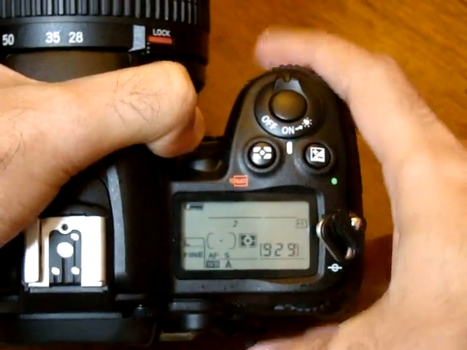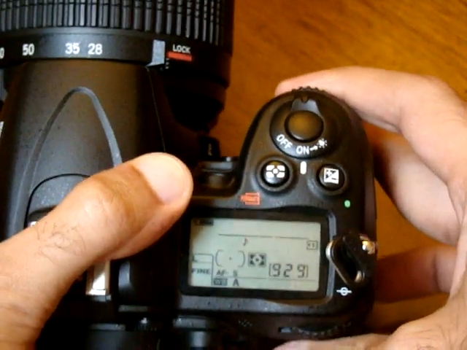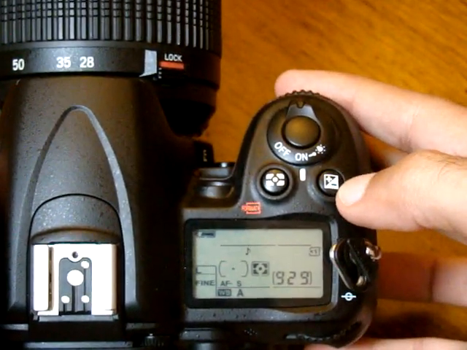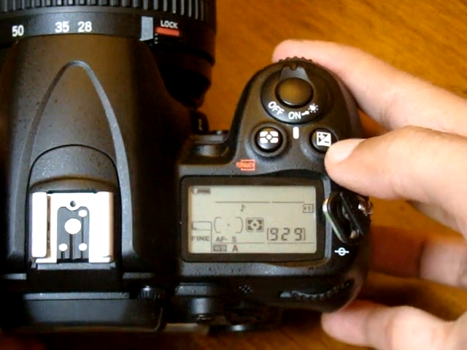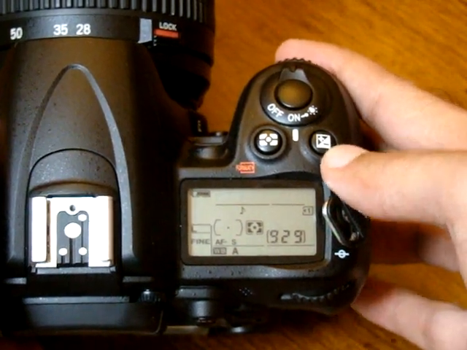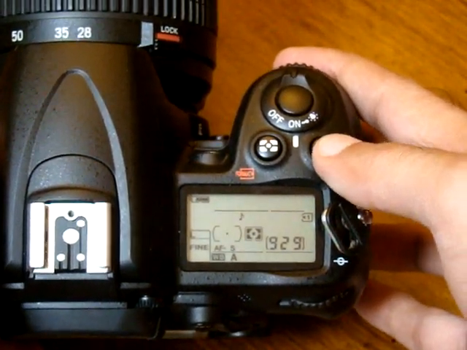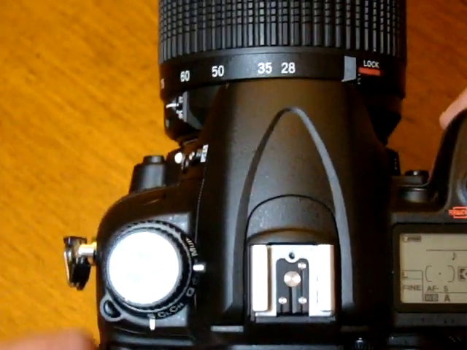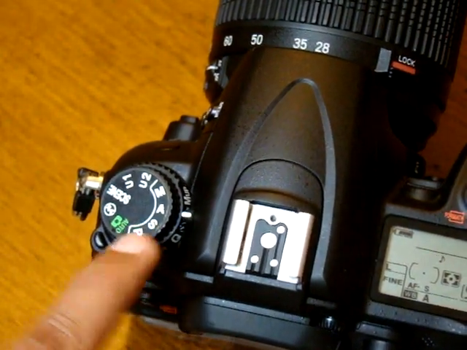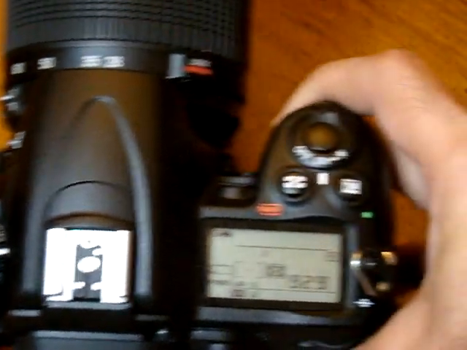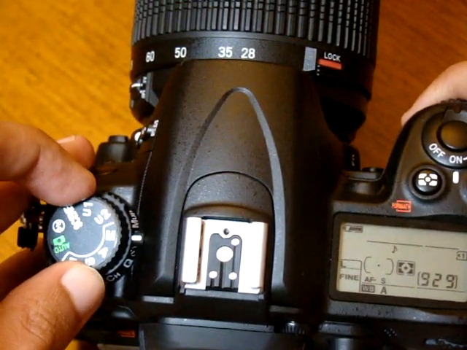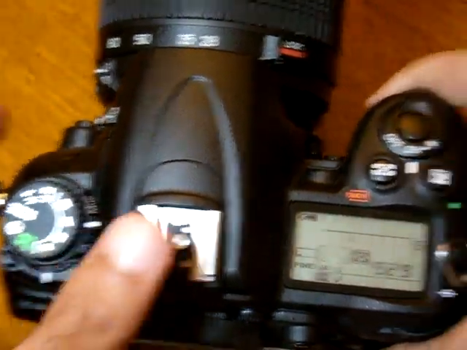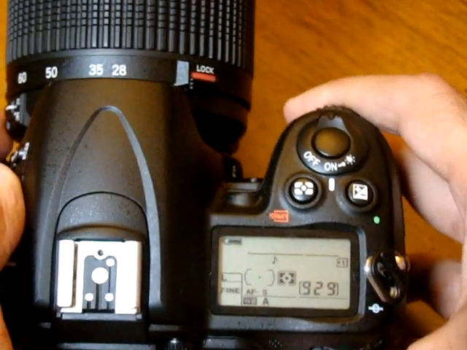This is where you change your exposure compensation. See this plus and minus sign here? This is on your Nikon D7000. I don't know where this is going to be on your Canon model. Oops. Camera is in aperture. If it's in manual, this exposure compensation means nothing. So make sure it's in aperture.